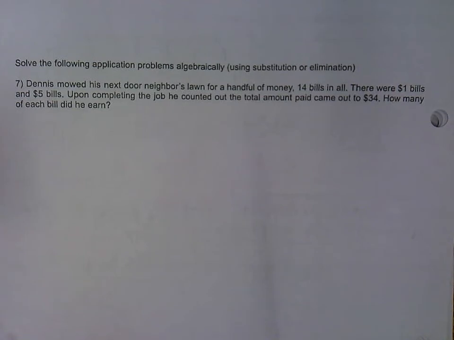So what are you looking for? You have to define your variables, right? How many $1 bills and how many $5 bills? So you want like x to be maybe ones and y to be fives. See if you can write your 2 equations. One of them will be x plus y equals your total number of bills, right? And the other one has to be like the money equation from the previous example. See if you can get that one.